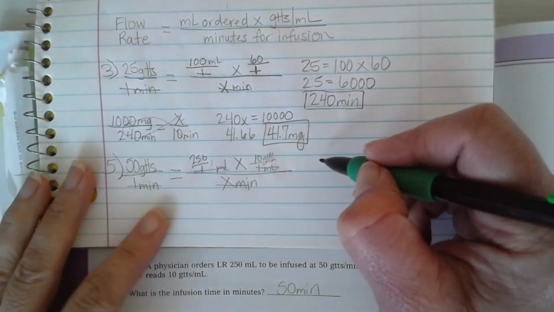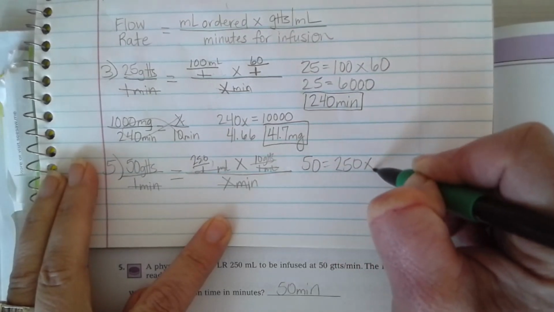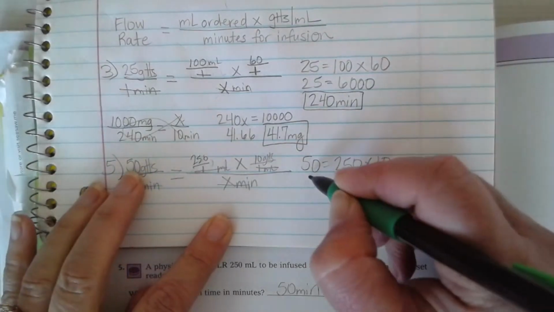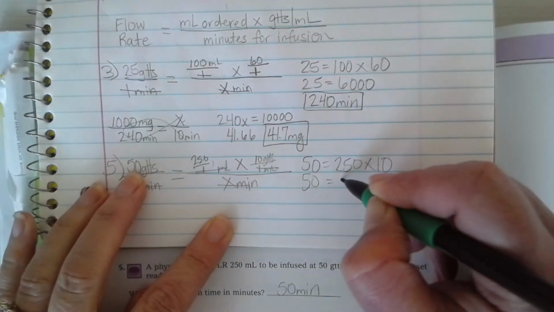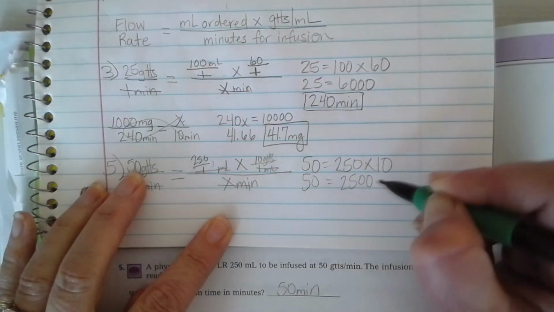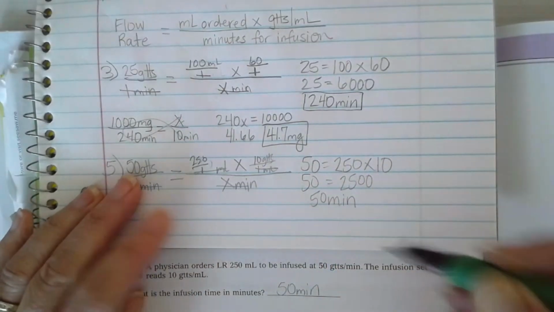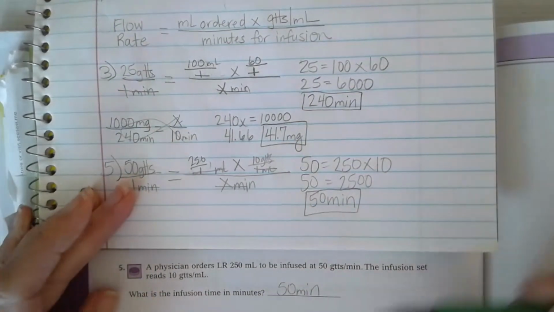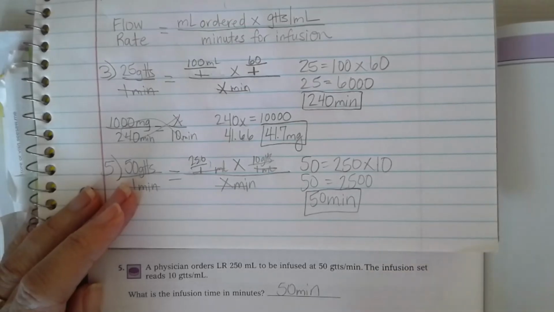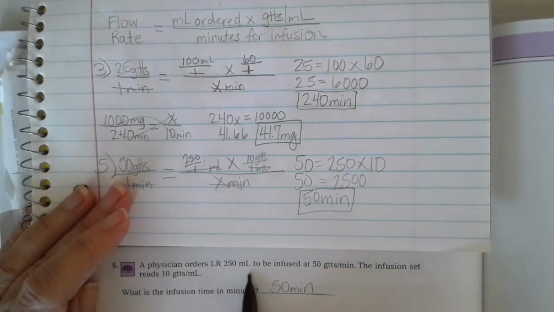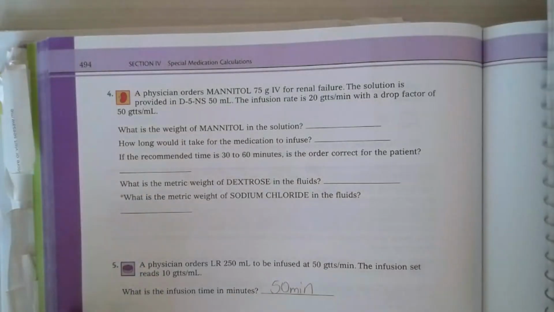Okay, so now we're going to solve. We have 50 equals 250 times 10, and 250 times 10 is 2,500. And then it ends up being 50 minutes. So it takes 50 minutes to infuse this amount. Okay. That's practice problems.